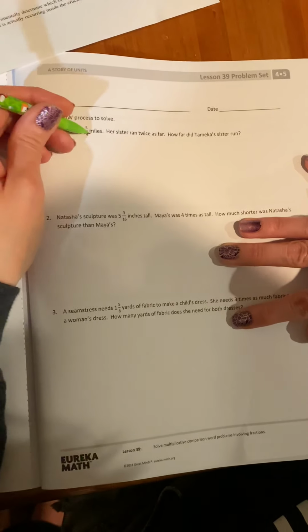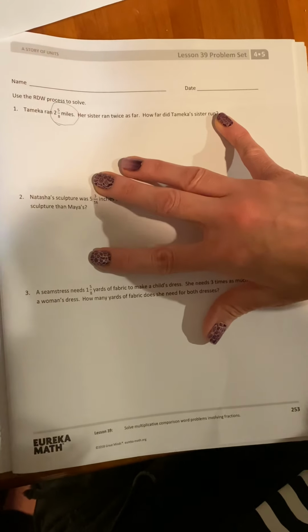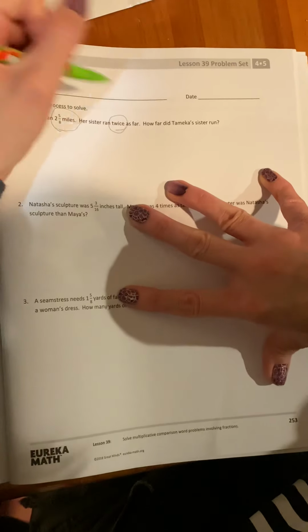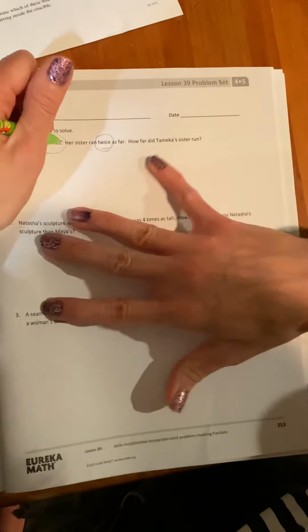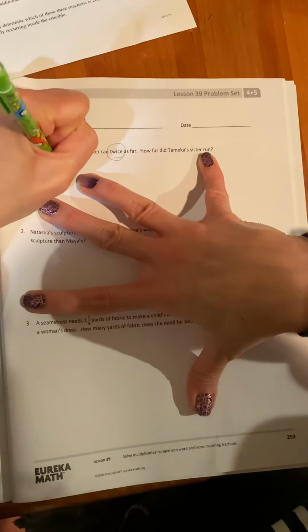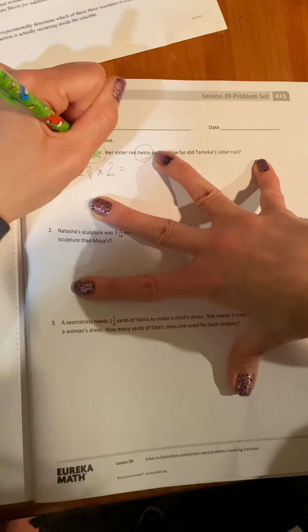Tamika ran 2 5/8 mile. Her sister, so here's one piece of key information, ran twice as far. How far did Tamika's sister run? So I'm going to show my number sentence: 2 5/8, twice means times 2, equals.